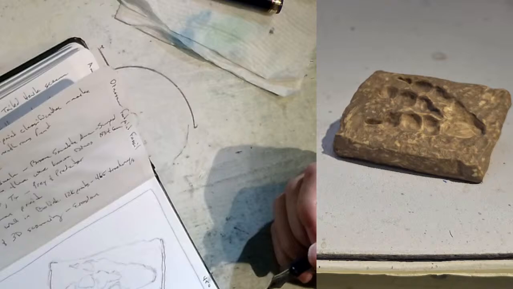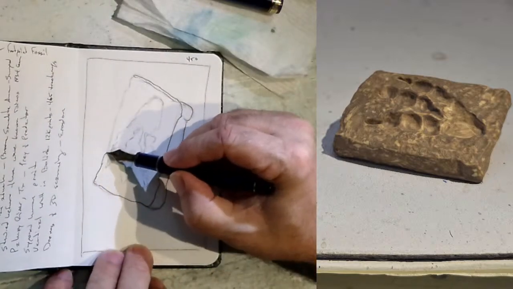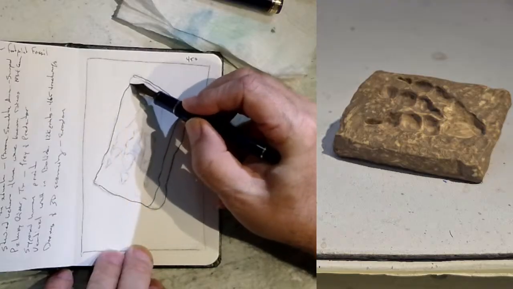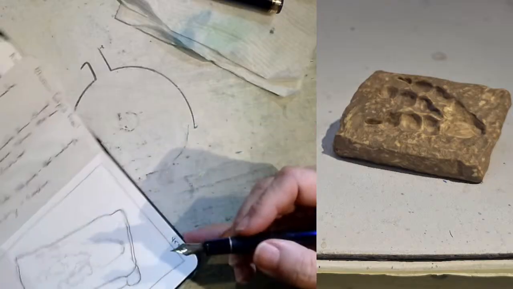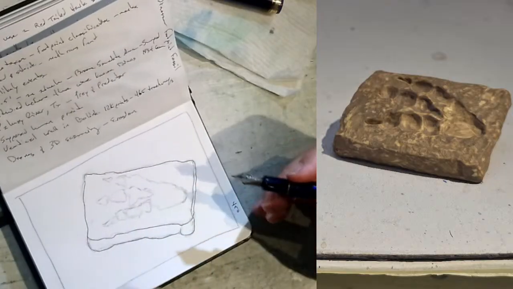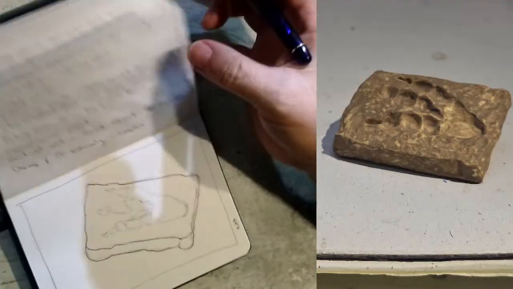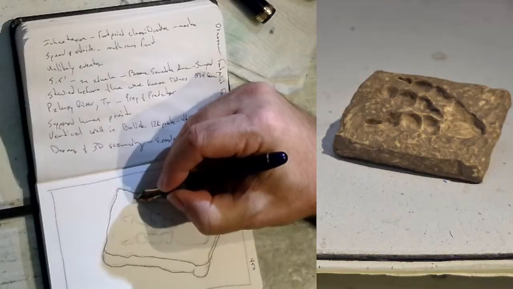Yeah, the kids go there with the scouts all the time, at least once a year, and then occasionally they just go with friends. So they tell me about it all the time. It's one of their favorite places.